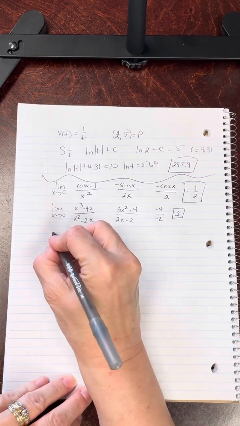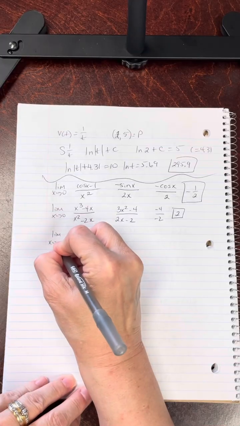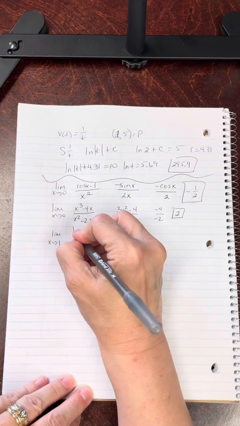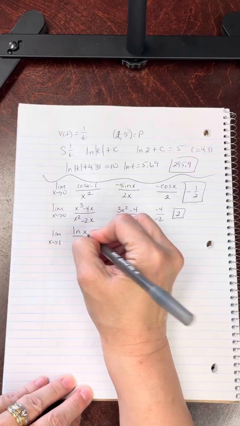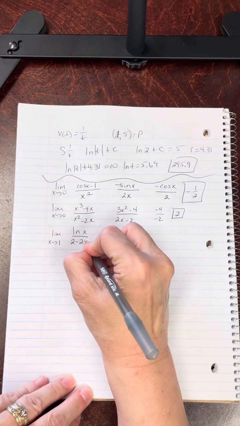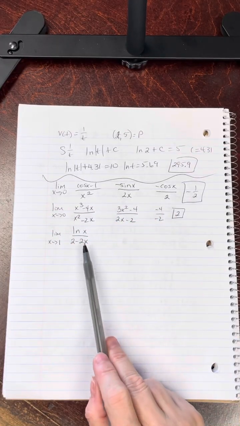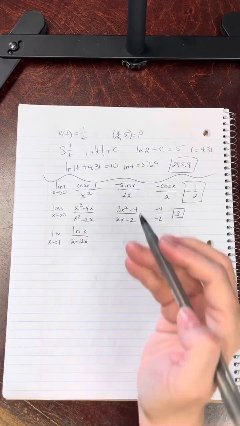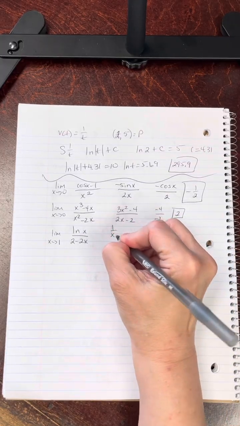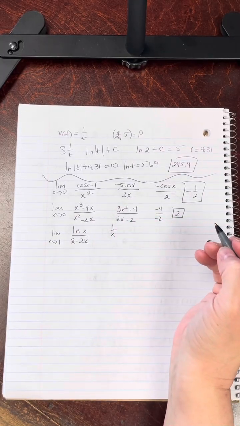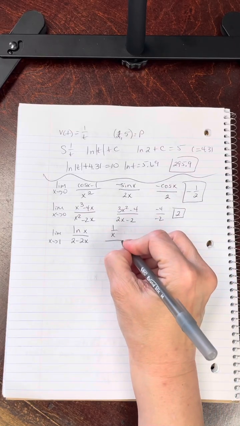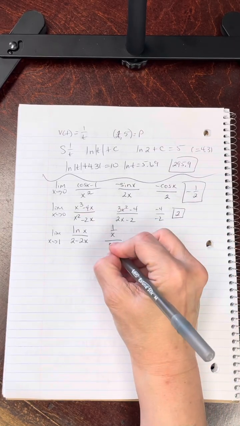Example 3, find the limit as x approaches 1 of natural log of x over 2 minus 2x. If I plug in the 1, obviously I have a problem. So when I derive natural log of x, I get 1 over x. And then we're deriving the bottom: the 2 drops off, and the other is minus 2.